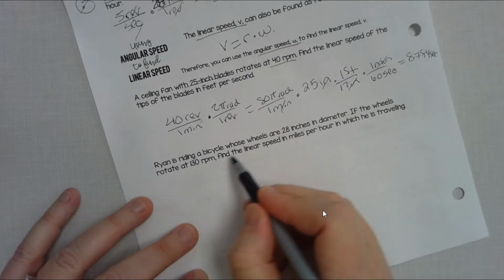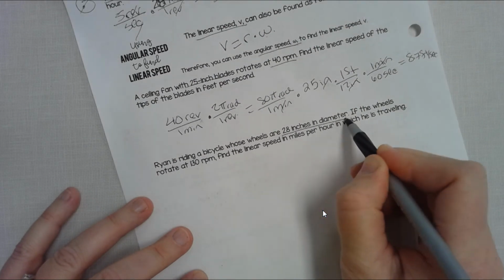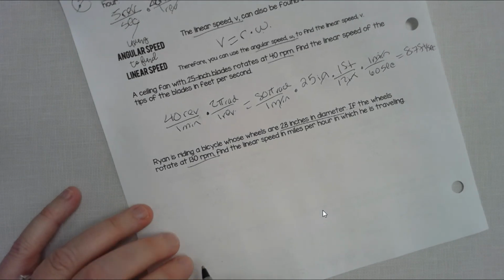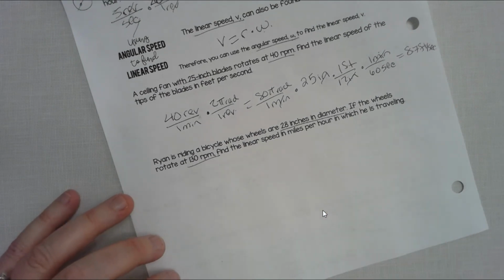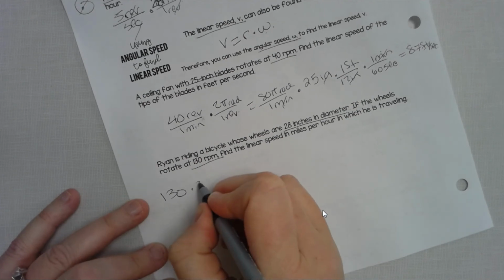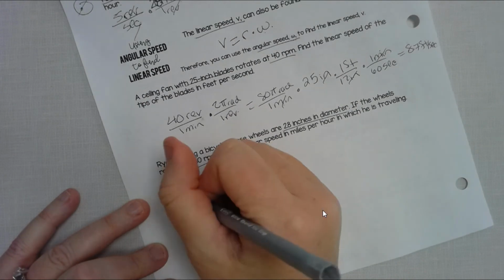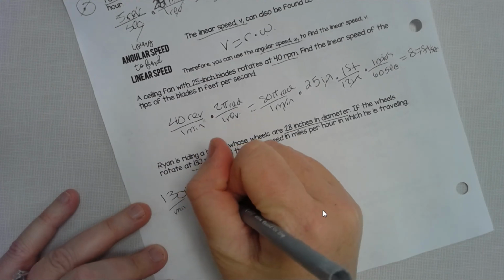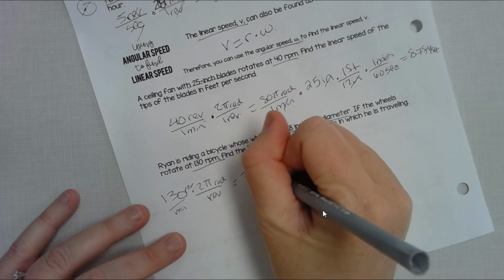So let's see. We have a wheel whose diameter is 28 inches. If the wheel rotates at 130 revolutions per minute, find the linear speed in miles per hour. So we're going to do 130 times your 2 pi, because this is revolutions per minute, and this is radians per revolution. So we get 260 pi per minute.